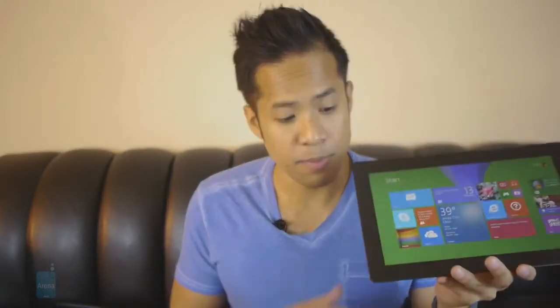Now, it is a tablet, a bulky one at that, but nevertheless, it has some very PC-like components to it. It's far more versatile just because it has a host of different ports, and on top of that, you're getting the full Windows 8.1 experience, which is a desktop OS.